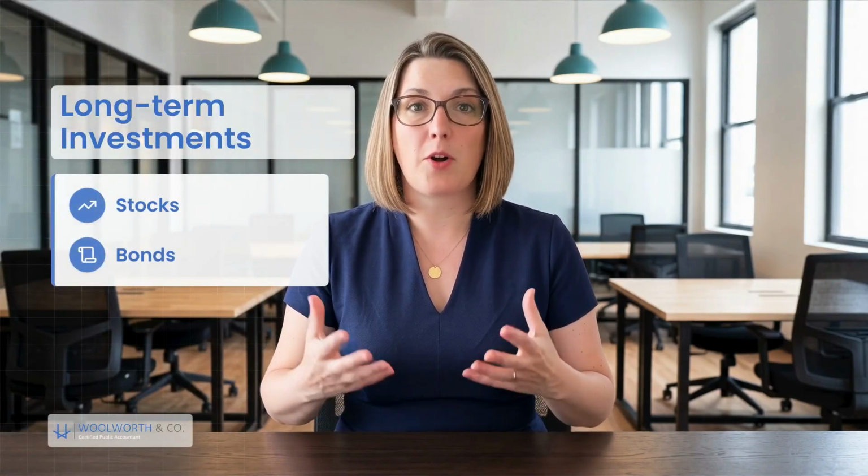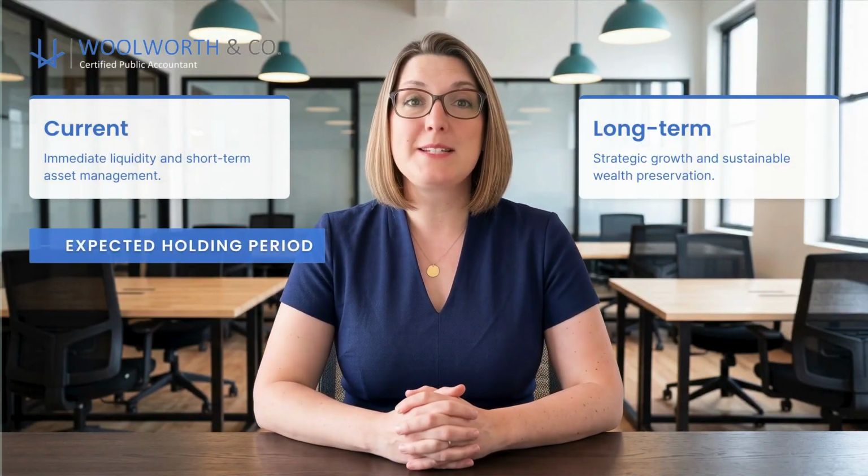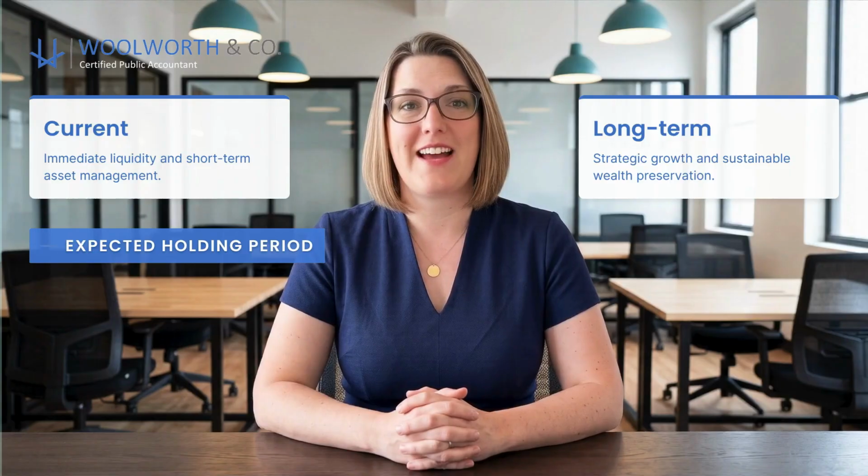A company may report long-term investments. These are not for immediate use. Examples include long-term investments in stocks or bonds, or land held for future use. The important distinction is the company's purpose and expected holding period for that investment.